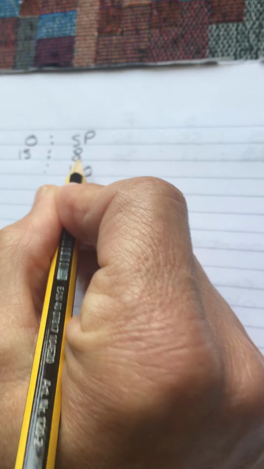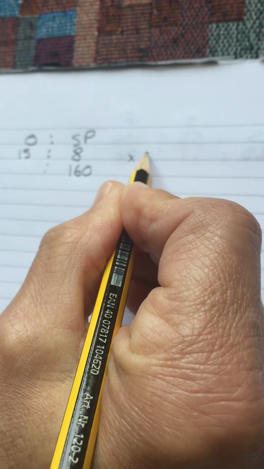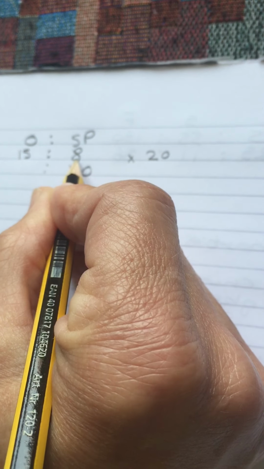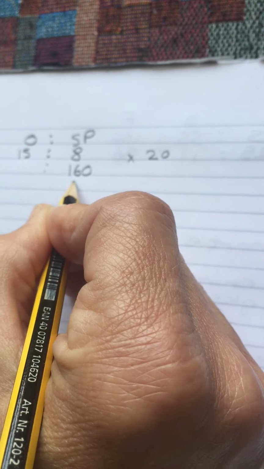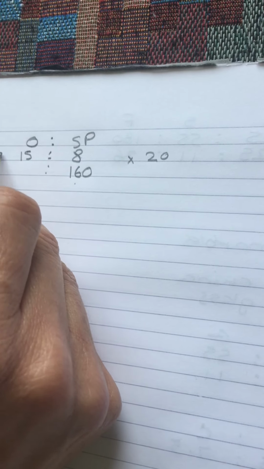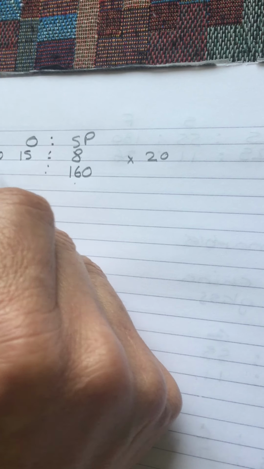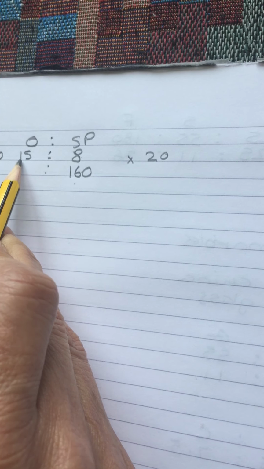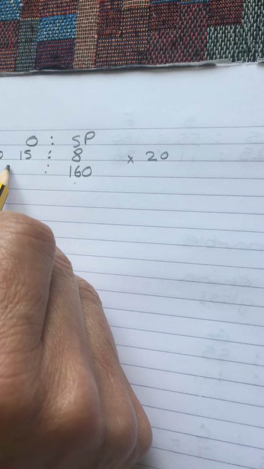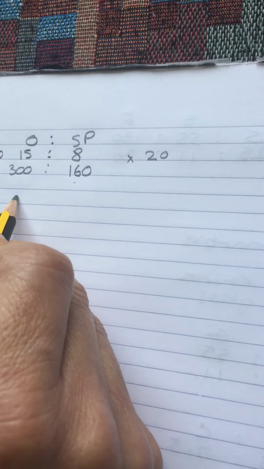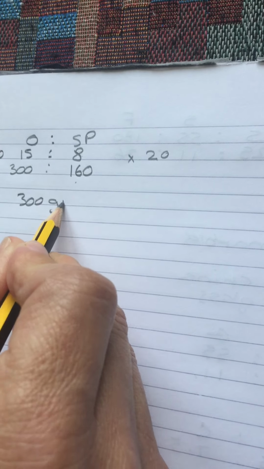So what's happened here to get to this? Well, I've actually multiplied it by 20. 2 8s are 16, so 20 8s will be 160. So I need to do the same this side. I multiply 15 by 20. Well, 2 15s are 30, so 20 15s will be 300. So he will need 300 grams of okra. And the question's saying he's got 350 grams. Has he got enough? So yes, he has got enough, because he needs 300 grams.